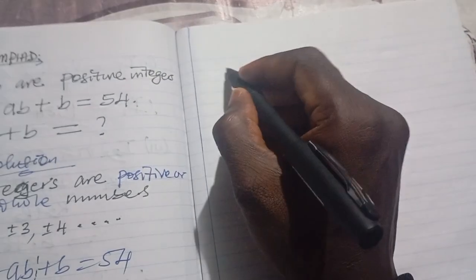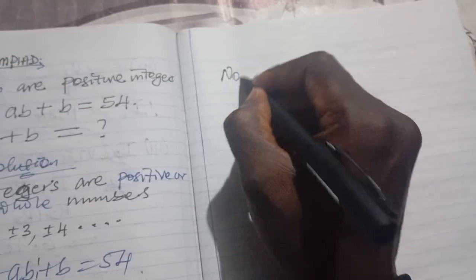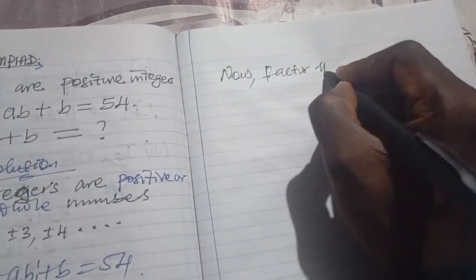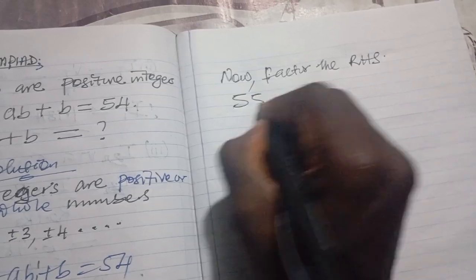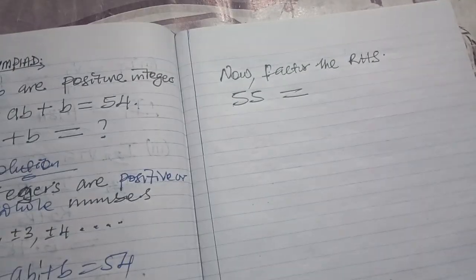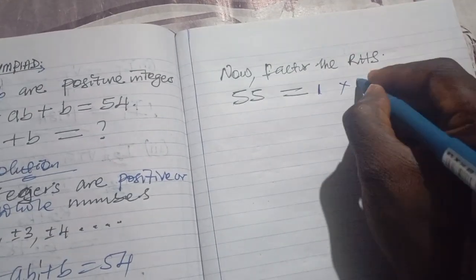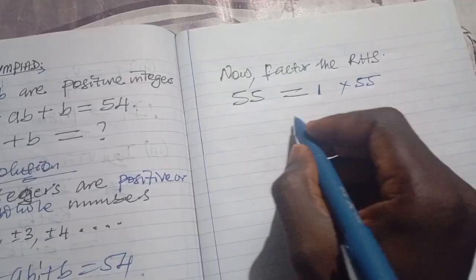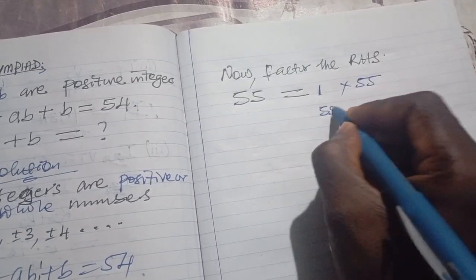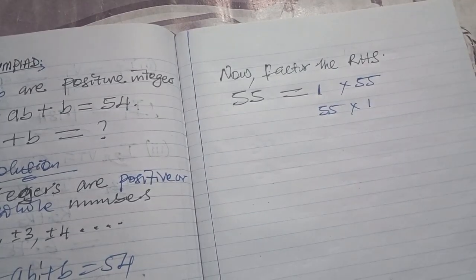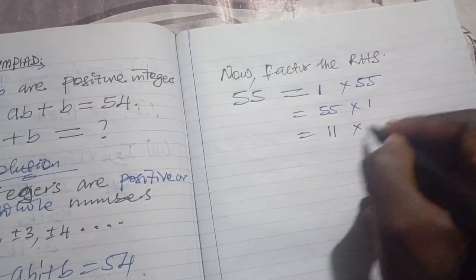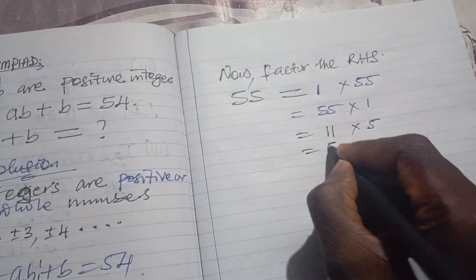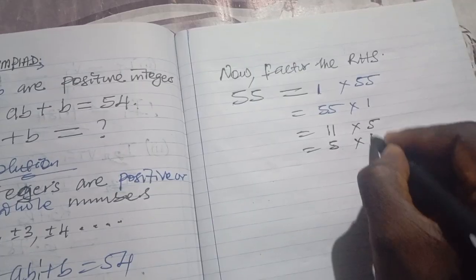Alright. So now, let's factor the right hand side. So we have 55 here. 55 is the same as 1 multiplied by 55, the same as 55 times 1, and the same as 11 times 5, which is the same as 5 multiplied by 11.